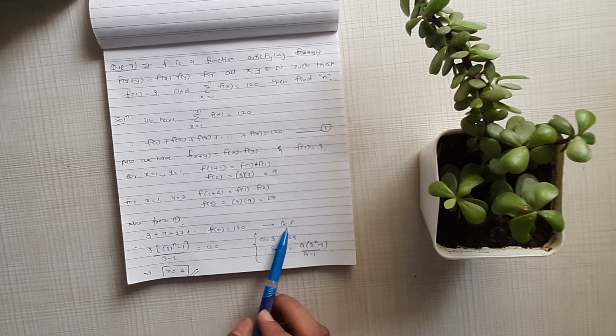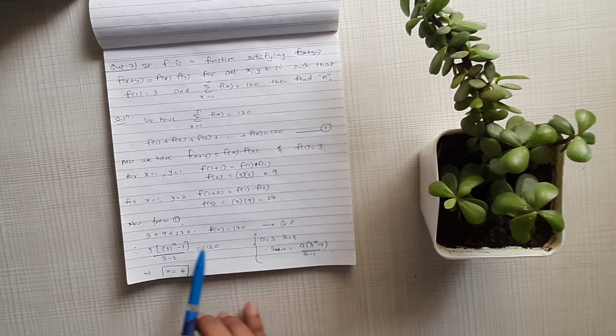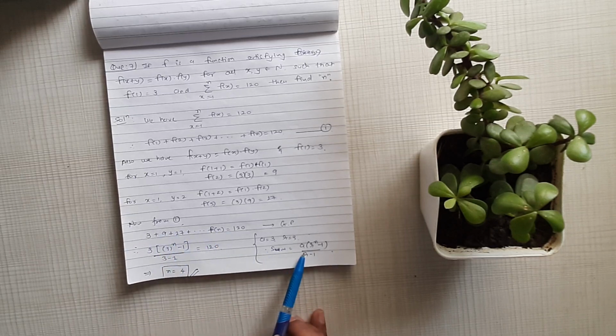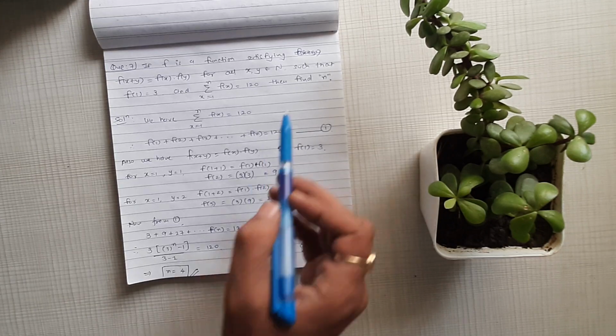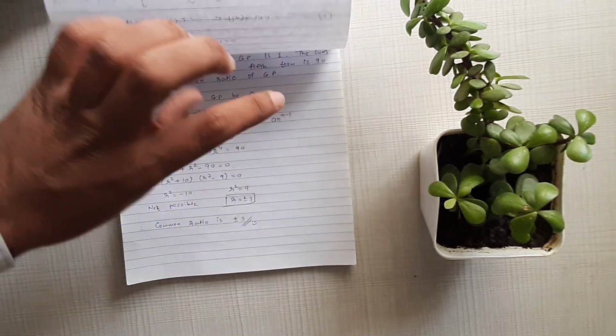Now you can see that this is a GP whose first term is 3 and common ratio r is 3. So the summation of these terms is given by the formula a into r raised to n minus 1 upon r minus 1. I put these values in this formula, and if I solve, I'll get n equal to 4. So there are 4 terms which we have to find. Let's go to another question.